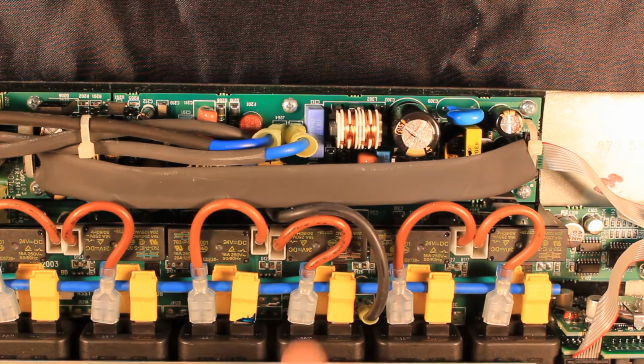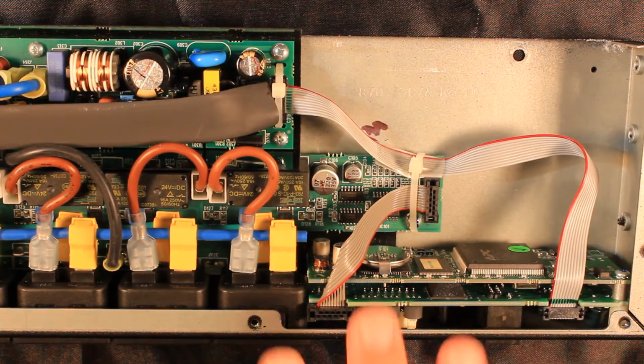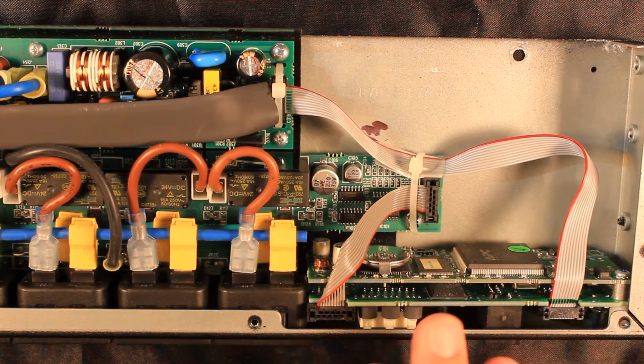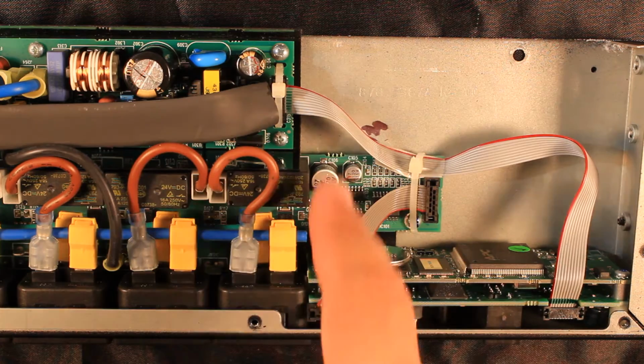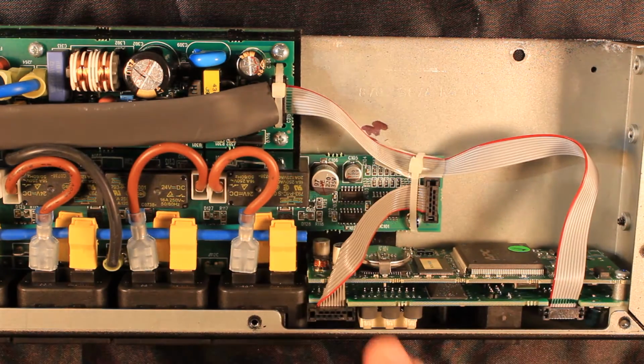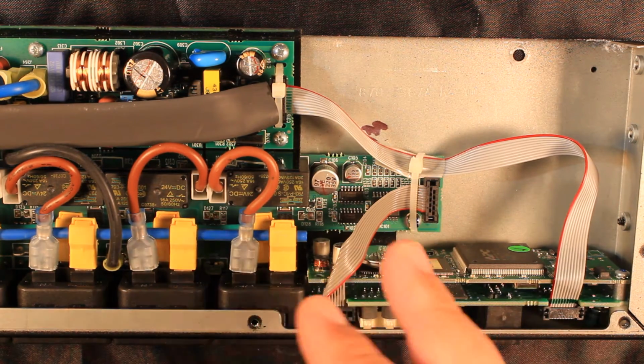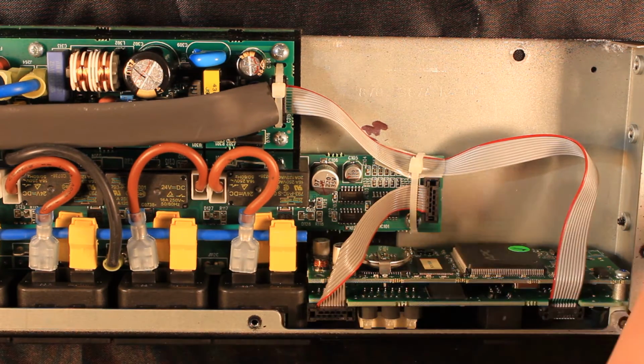So after these 8 outputs, we are coming towards the brains of the whole device. So as you see from this portion on, on the right side, there is only digital electronics, so there is no longer any power switching done.